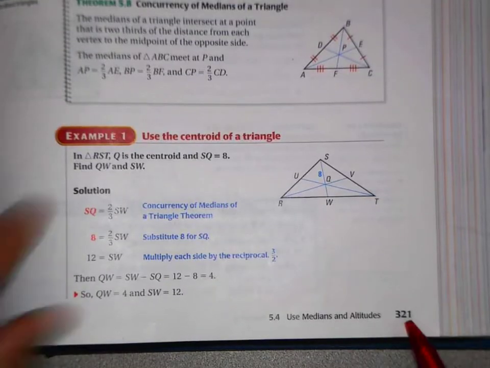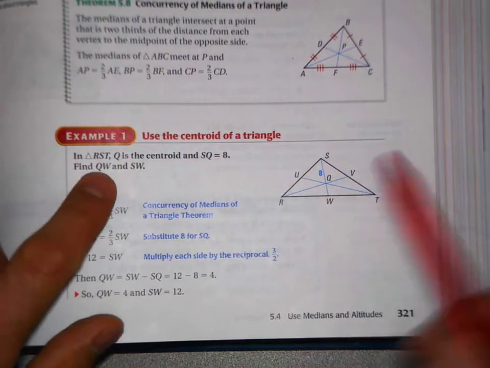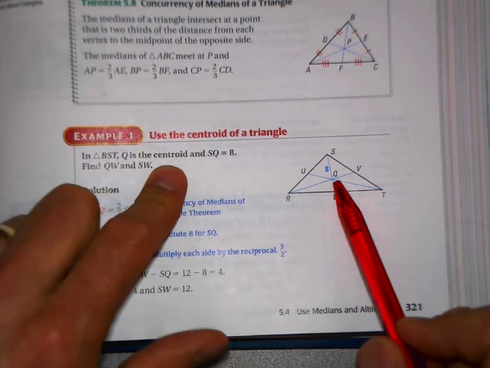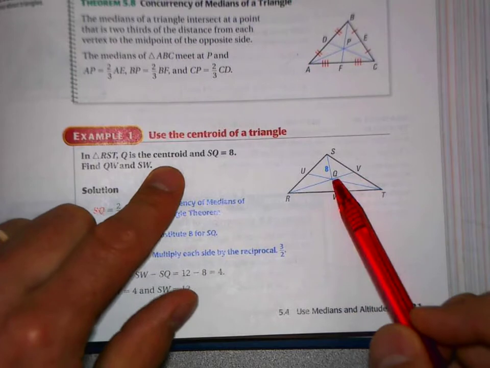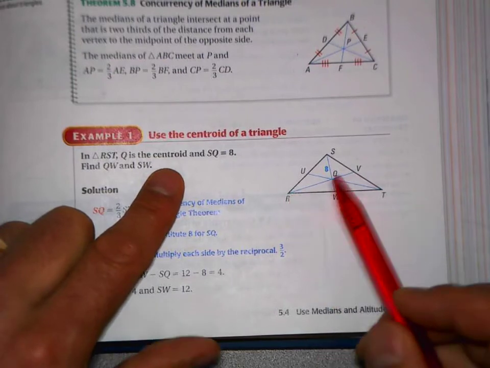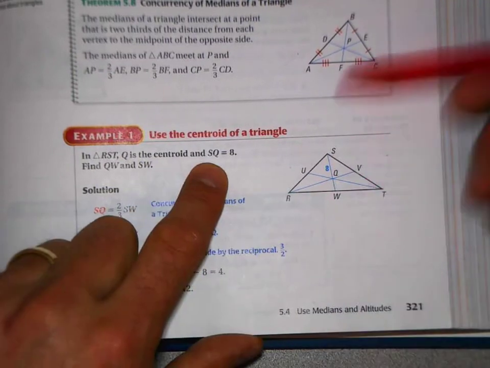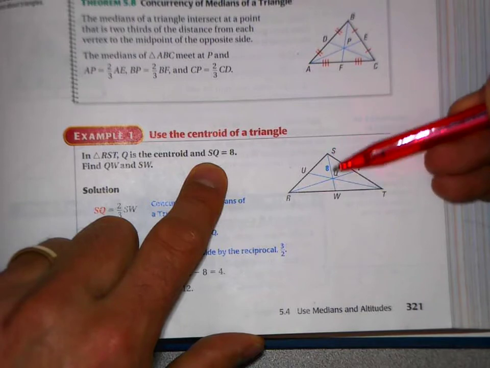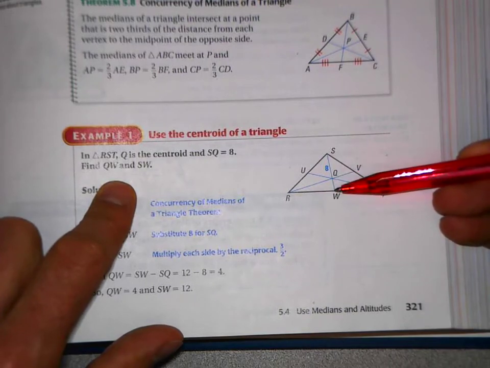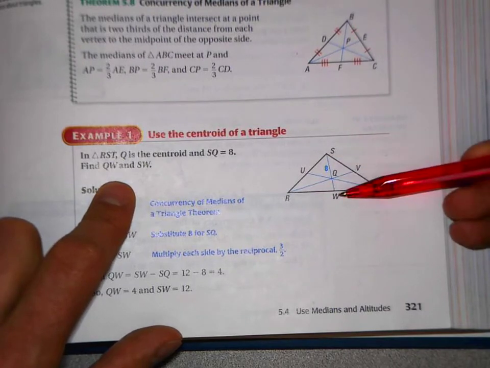Let's look now in your book still on page 321 at example 1. They're telling us that in this triangle, Q is the centroid. So when you see the word centroid, think of center of gravity, think of median, the point of concurrency of the medians. And remember, the distance from the vertex to the centroid is 2/3 of the distance of the median. They're telling us that SQ equals 8, and they want us to find QW, the remaining amount of the median, and then also the entire length of the median.